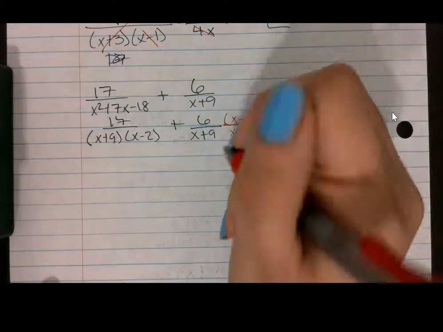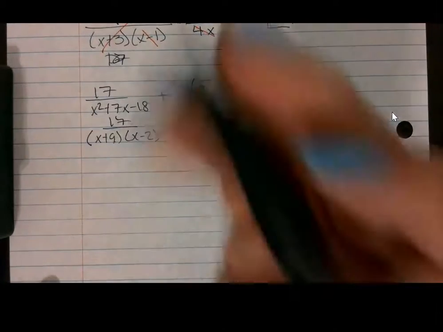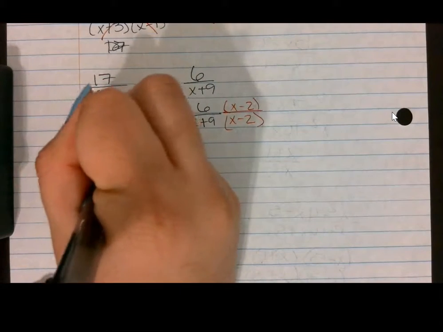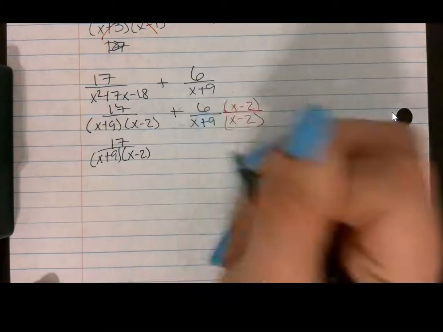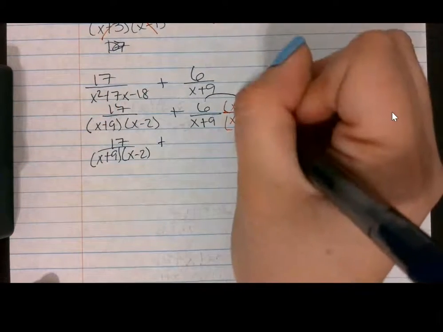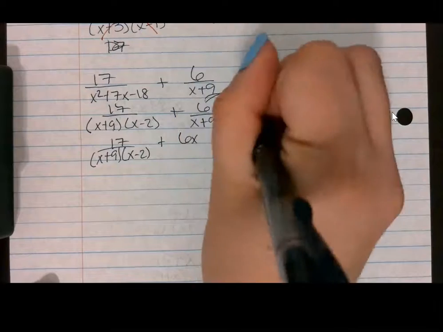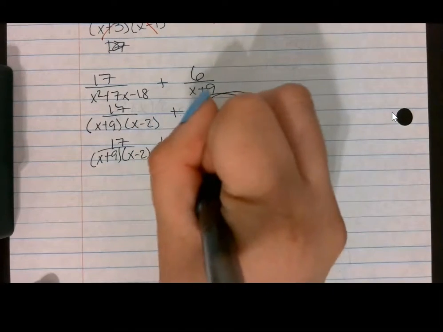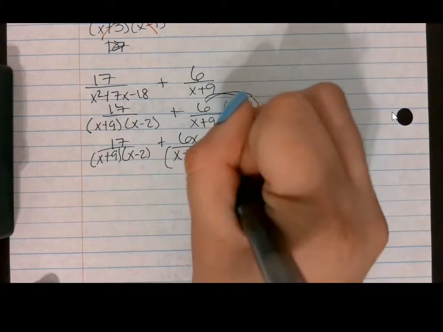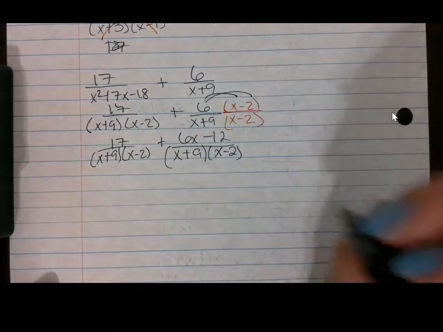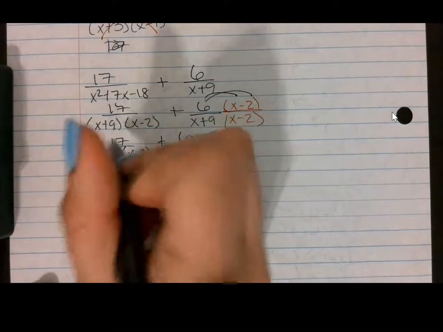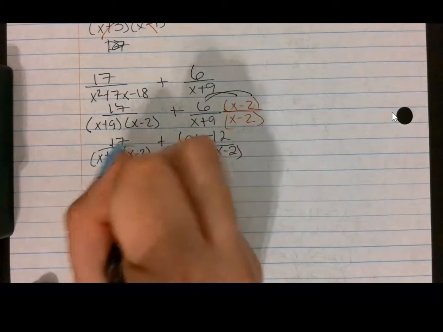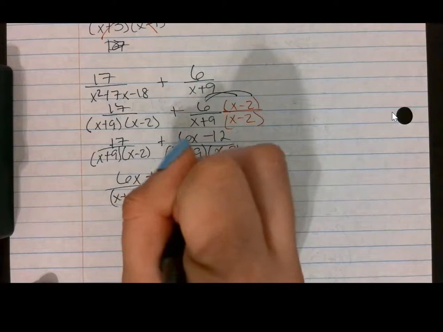So I can, where's my parenthesis? So I can combine these. So my first fraction stays the same. It's still going to be 17 over x plus 9 times x minus 2. Then the second one I want to distribute. So I have 6 times x, and then 6 times negative 2, which is negative 12. Still over x plus 9 times x minus 2. Then I want to combine like terms. So I have 6x, and then I have 17 minus 12, which is positive 5, over x plus 9 times x minus 2.